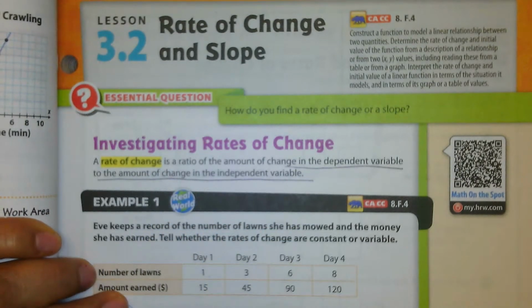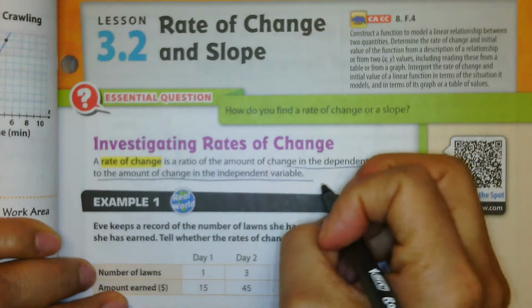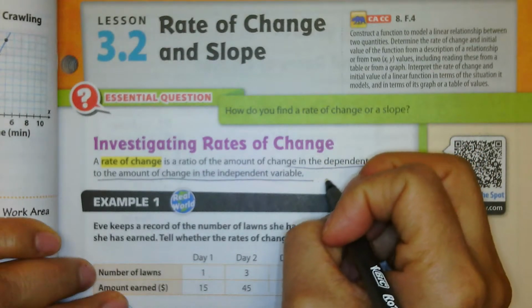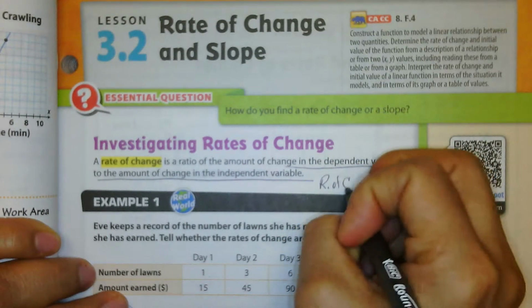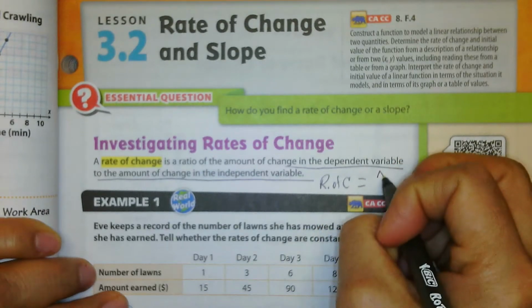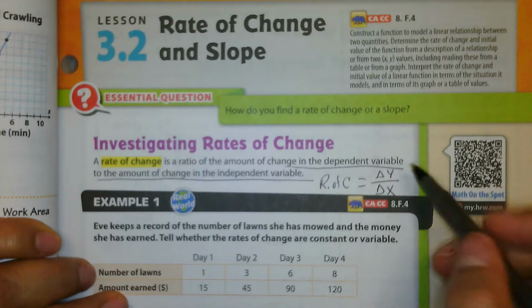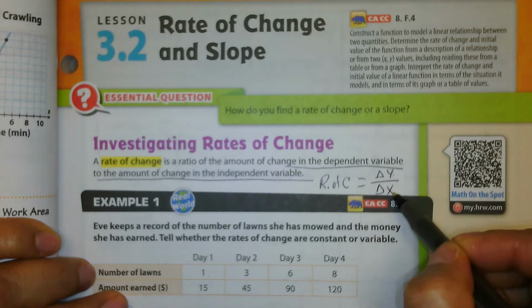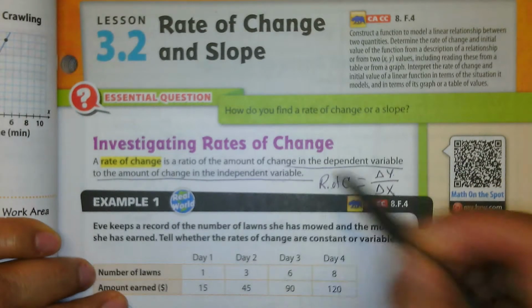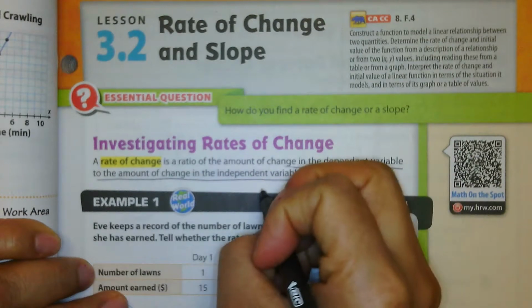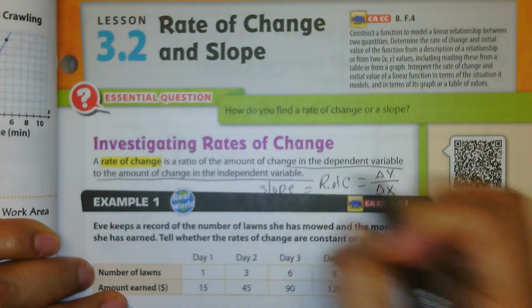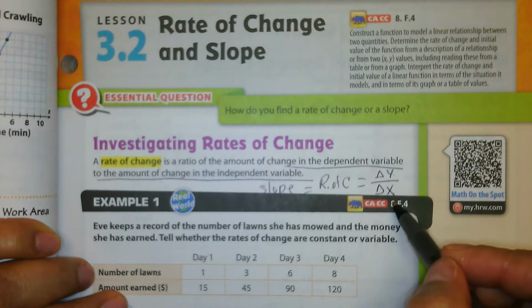This is what I like to say: the rate of change, or the slope, is equal to the change in y divided by the change in x. How much does the y change? How much does the x change? And that's the rate of change. Or instead of saying rate of change, we can say slope. Slope is equal to the change in y over the change in x.